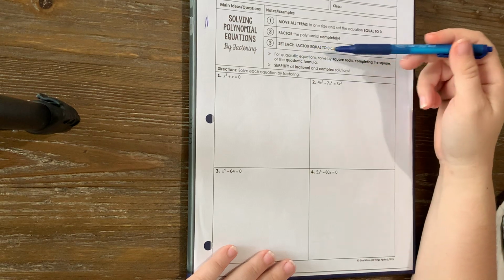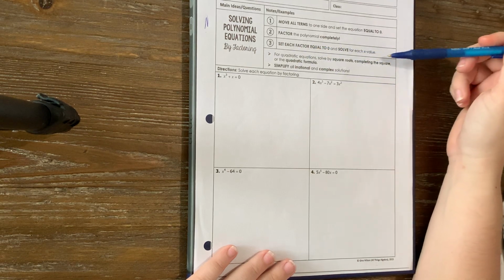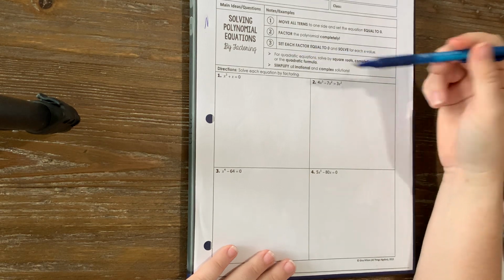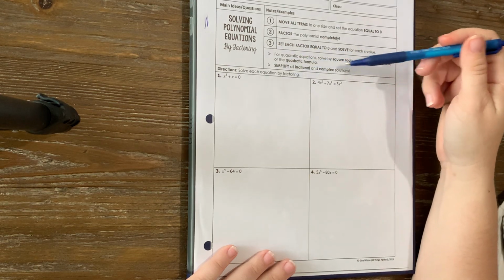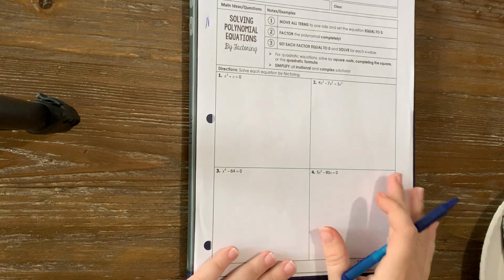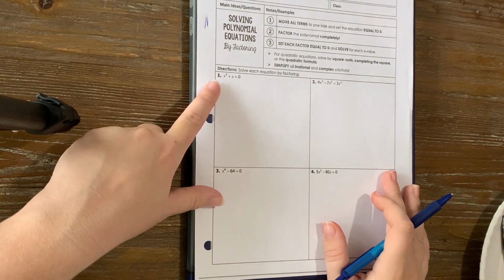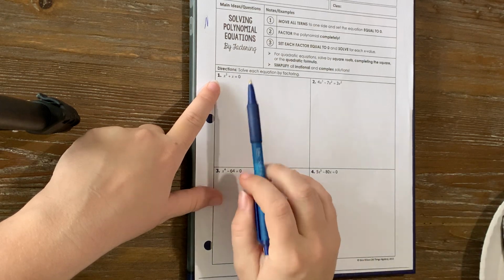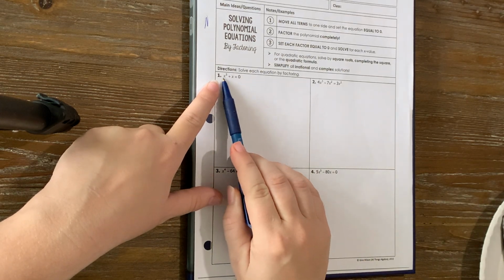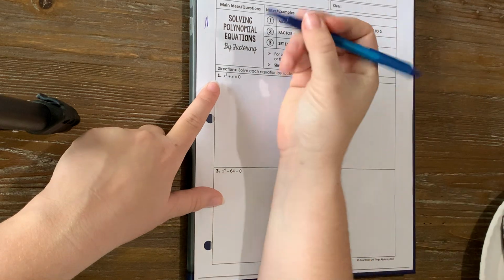For quadratic equations, solve by square roots, completing the square, or the quadratic formula. Simplify all irrational and complex solutions. Okay, so on number 1, the first thing that we can do is take out a greatest common factor, because we have an x in both of these terms. So we're going to factor an x out.